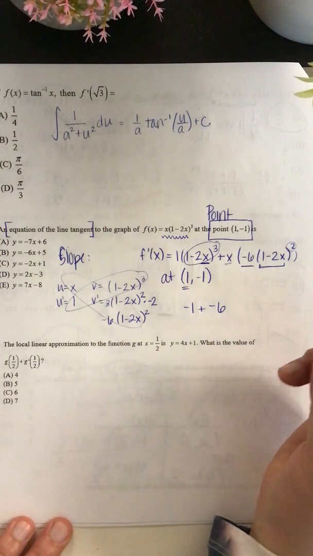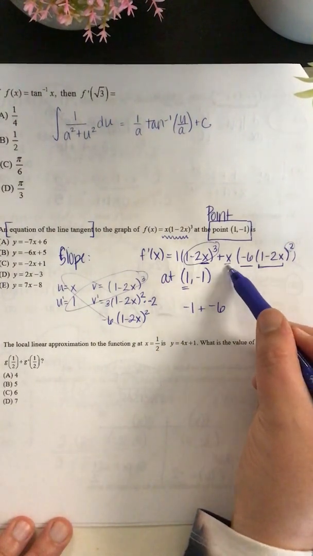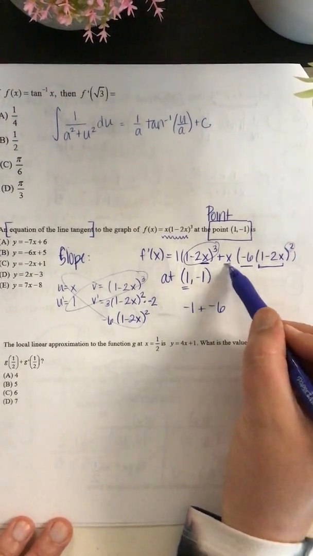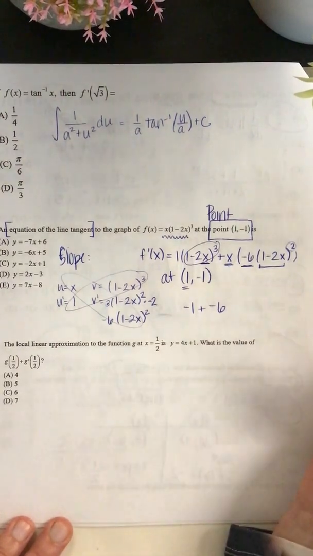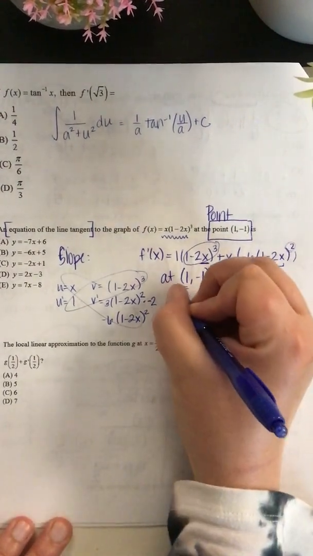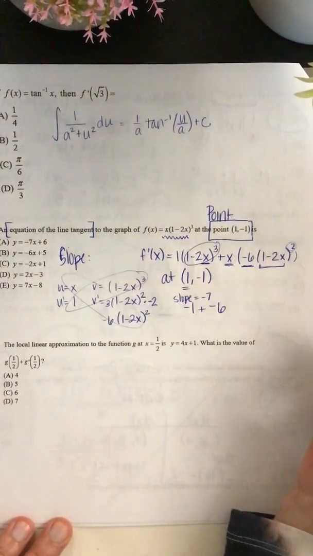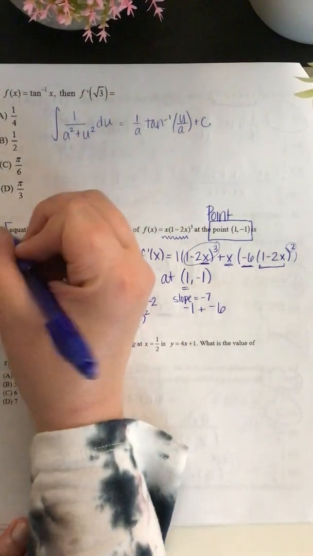Why are we ignoring that x? So this x right here, because you're plugging in a 1. So think about, yeah, even if you get a negative 6 in here, when you times it by 1, it would just stay a negative 6. So then my slope is going to be negative 7, which means, which answer choice, yeah, can we pick already without even doing it? It's got to be A.